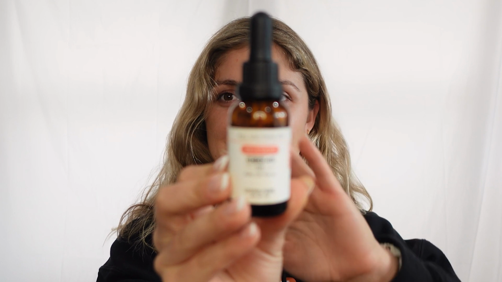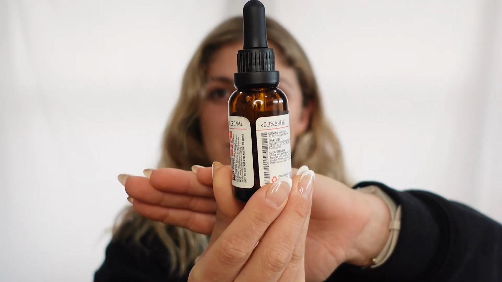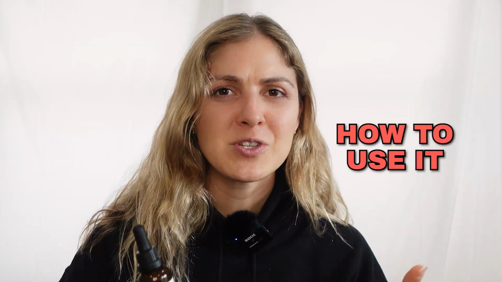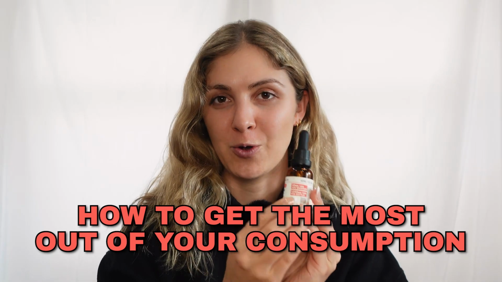So for the demo, I'm gonna be using my full spectrum CBD oil. It's 40 milligrams per mil. If you can tell on the back, it's well used. It's very well loved. I use this practically every single day in various quantities. So we're gonna go over how to use it, best practices, how much to take, and how to get the most out of your consumption.